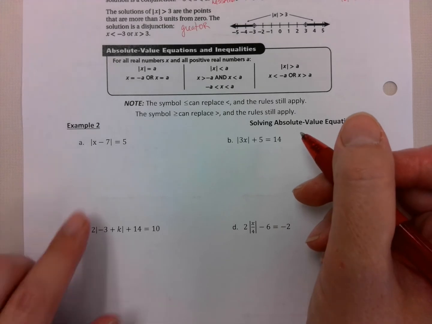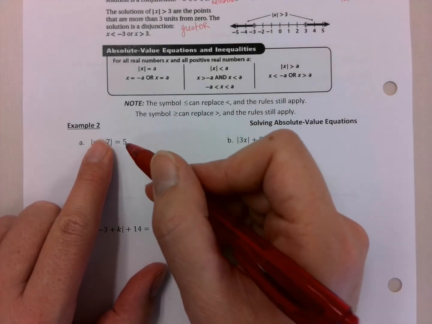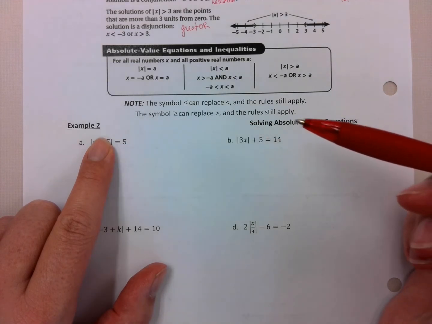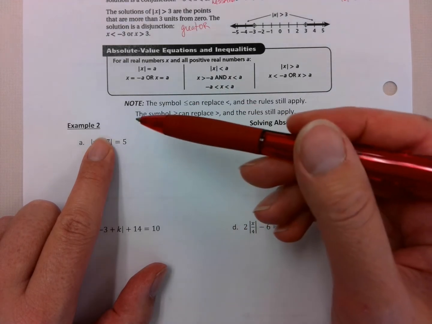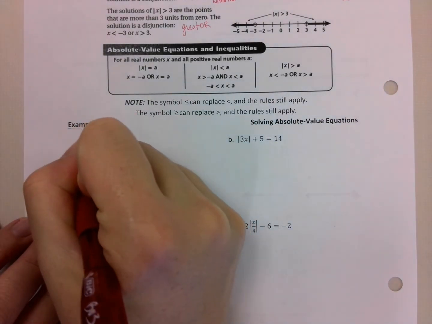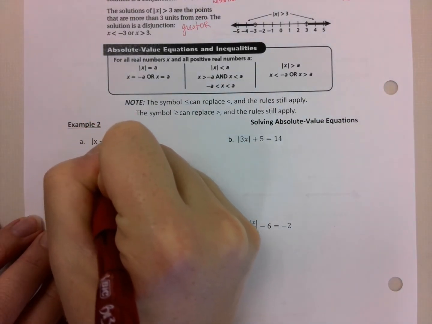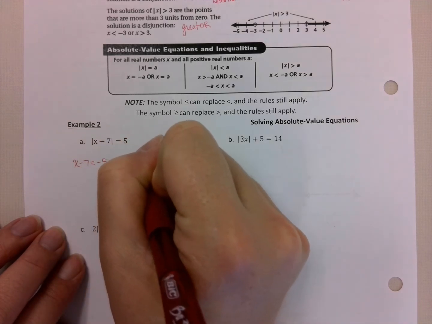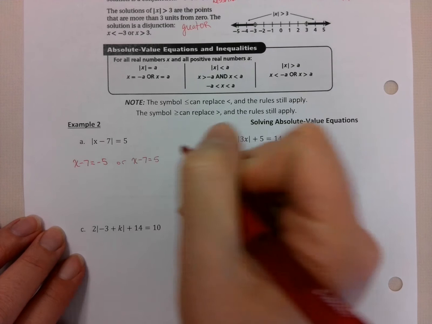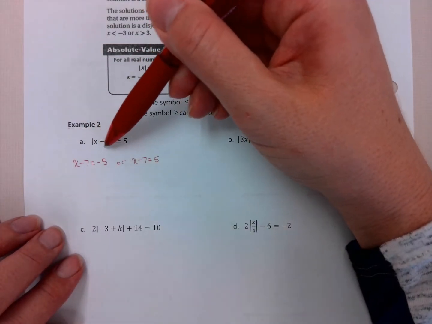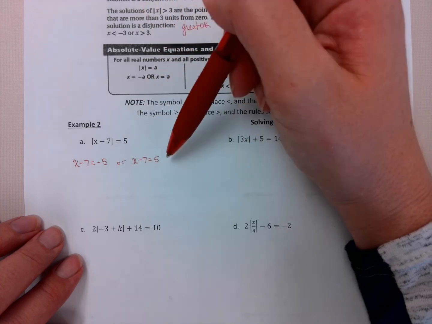What we're saying is I have the absolute value of something that gives me 5. The absolute value of 5 is 5, and the absolute value of negative 5 is 5. So I like to look at it as what's inside. X minus 7 could be negative 5, or x minus 7 could be a positive 5. So I'm not saying what x is, I'm saying what's inside could be a positive or a negative 5.